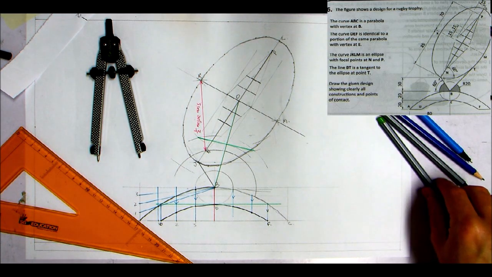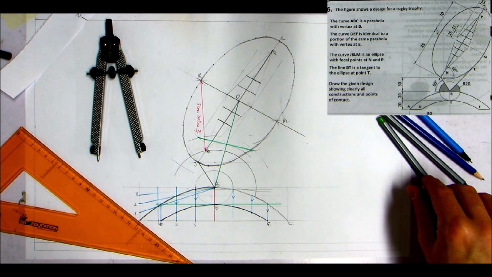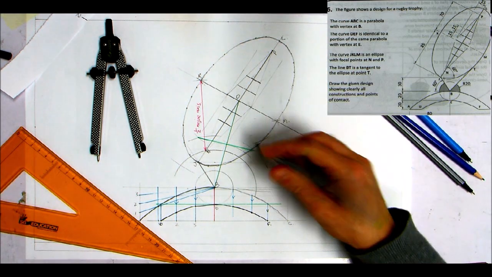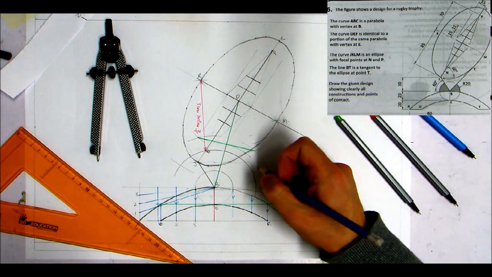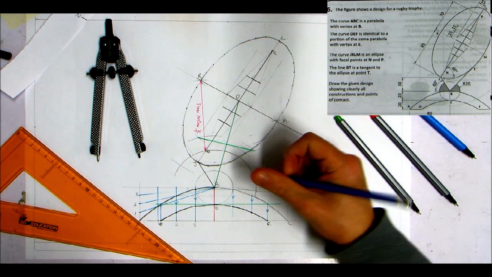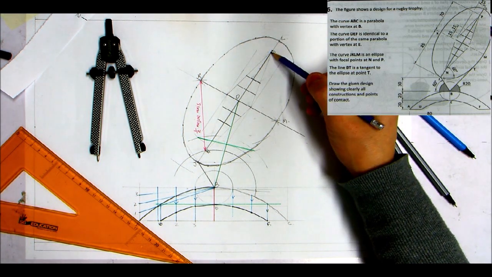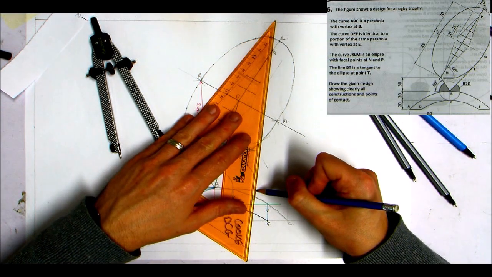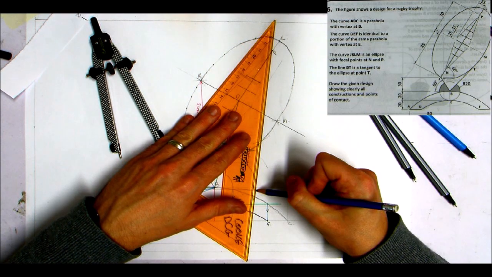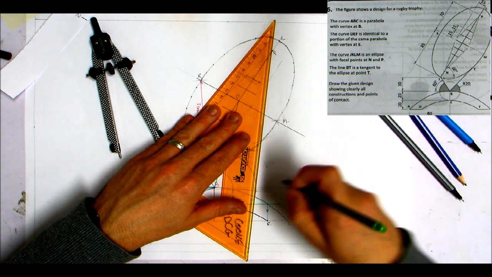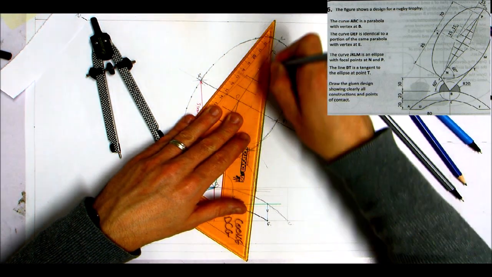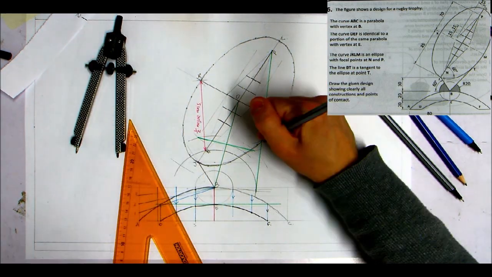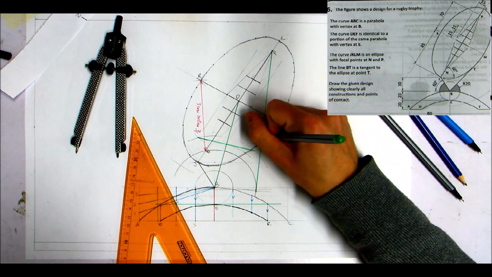Then I'm going to take this point here, where my two arcs meet, and bring that to the far focal point. So this point will go and hit the far focal point like so. I'll do it in green. And wherever it hits the ellipse, that is our point of contact.